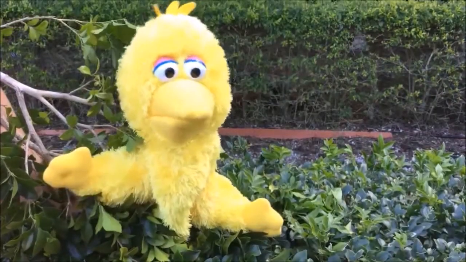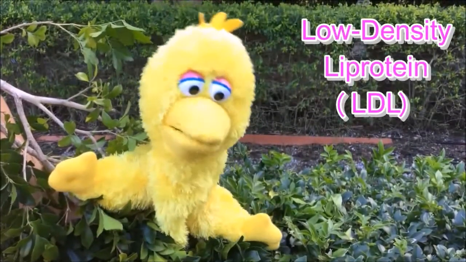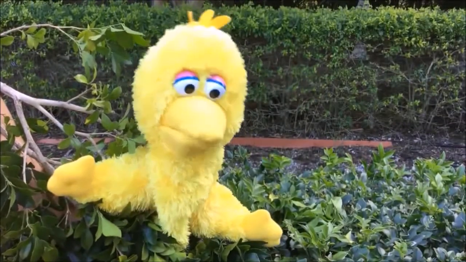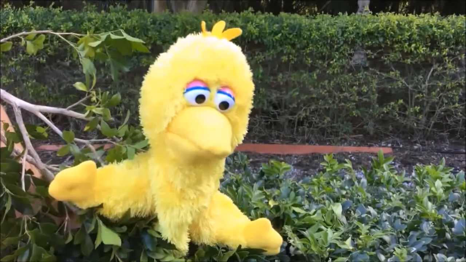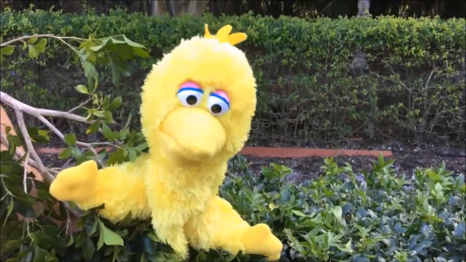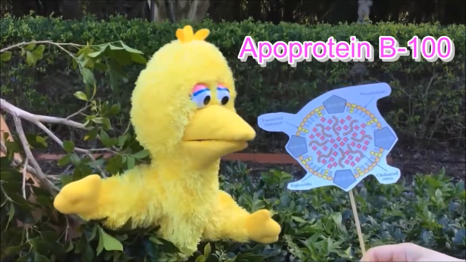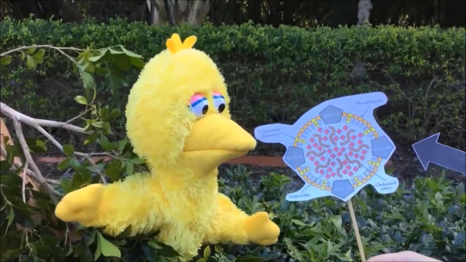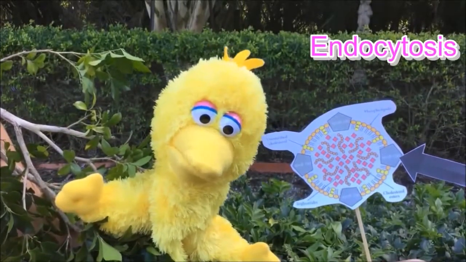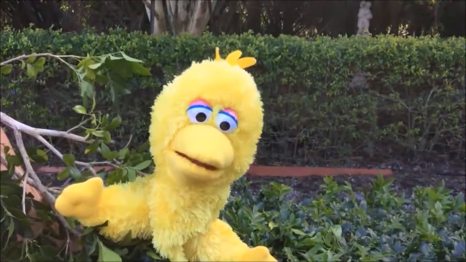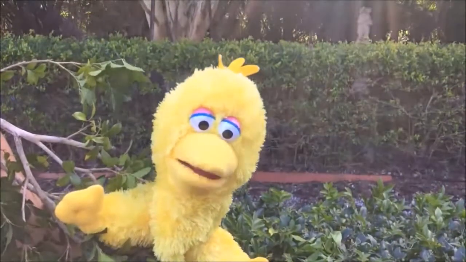You're absolutely correct, Cookie Monster. Do you know about the transportation of LDLs? Low-density lipoprotein, LDL, is the principal form for cholesterol transport. The main function of LDL is to deliver cholesterol particles to cells for storage. Each LDL molecule contains a single apoprotein, B100, which is recognized by the receptors on the cell membrane, which initiates endocytosis. So how does LDL get into the cell after it picks up cholesterol particles from the bloodstream?